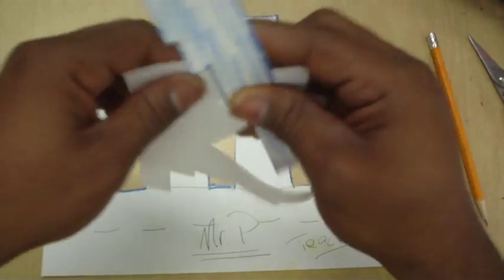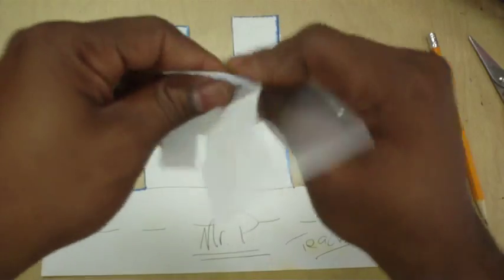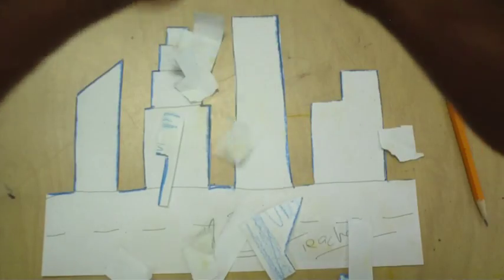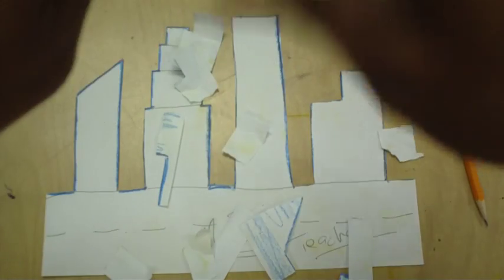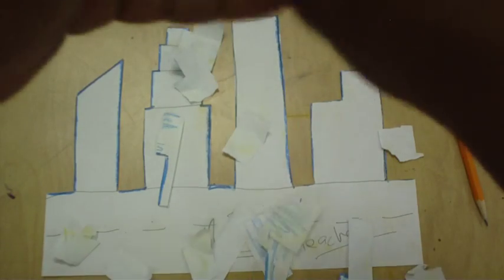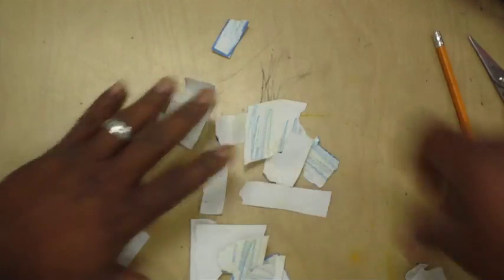Hey, you see this? Watch this. I'm cutting this up. I'm gonna tear it up into little pieces. Little pieces. The sky is falling! The sky is falling down! The sky is falling! That is so funny! The sky has fallen! Here's the sky!